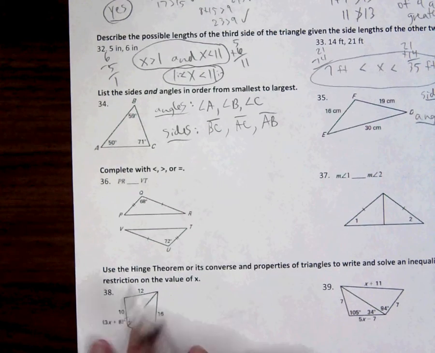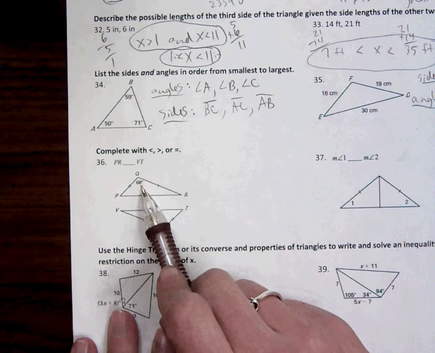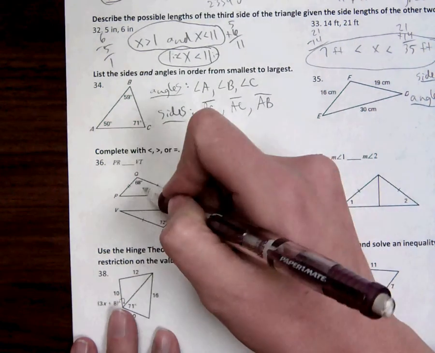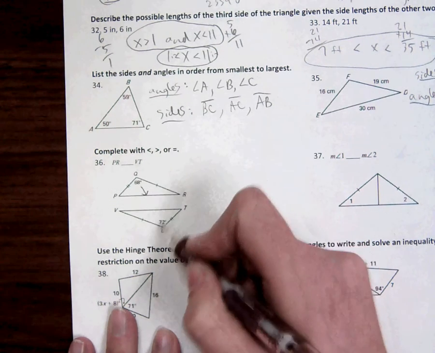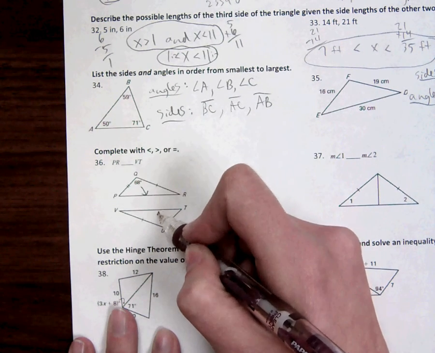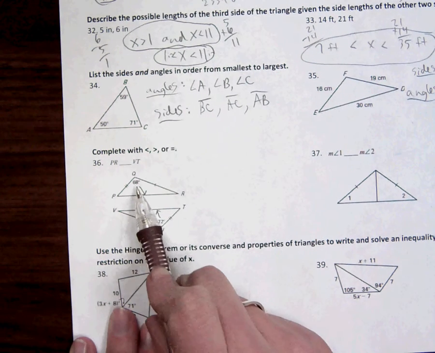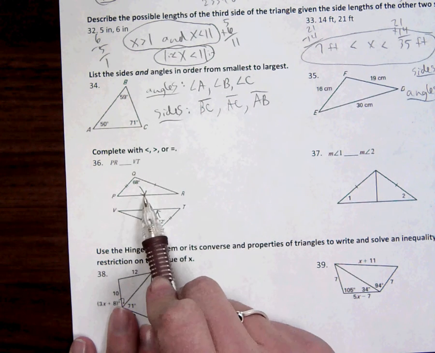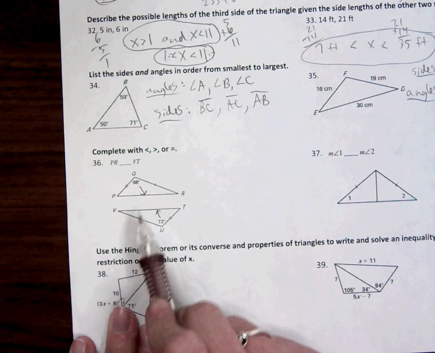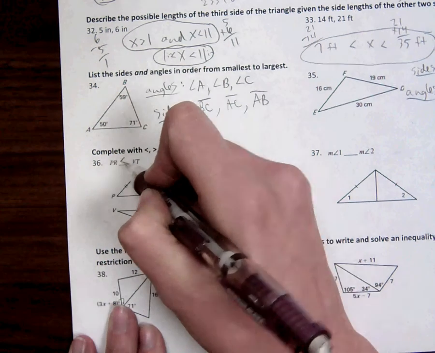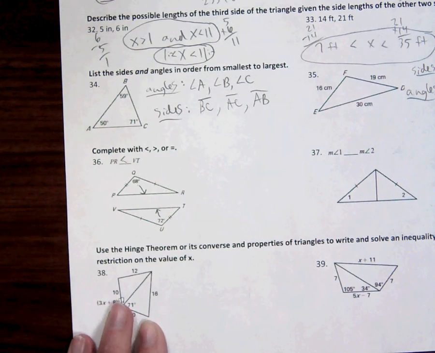So since I know the angle in between the two congruent sides, and this one is 68, I can say something about PR compared to across from the 72 down here, VT. And since 68 has to do with PR and it's smaller than 72, PR has to be less than VT, just like 68 is less than 72.